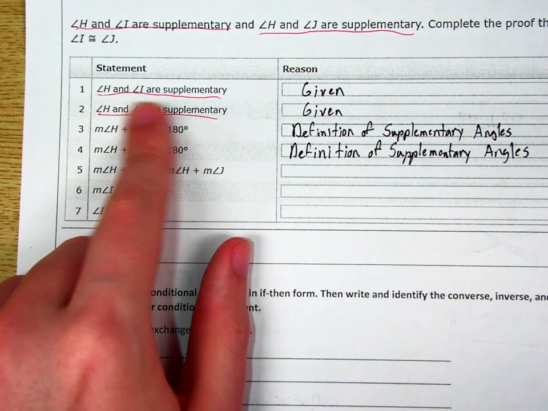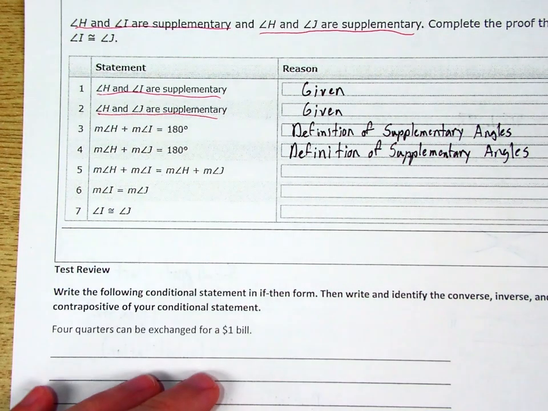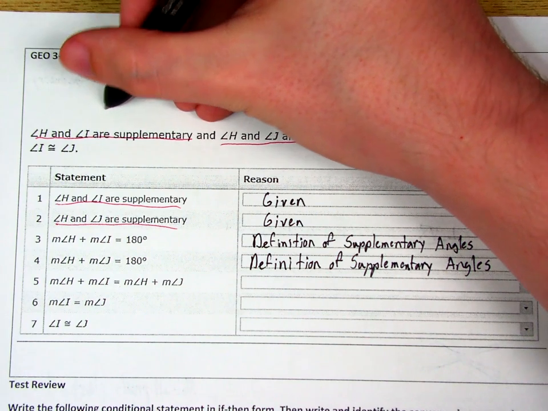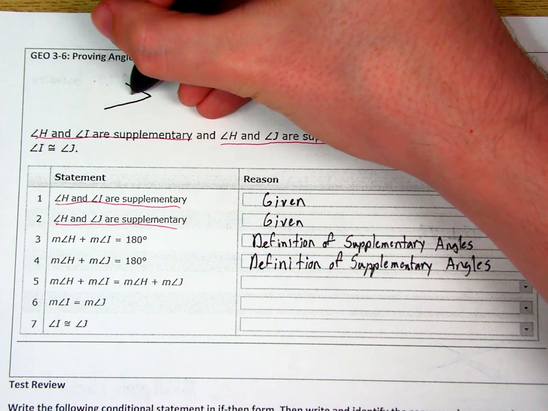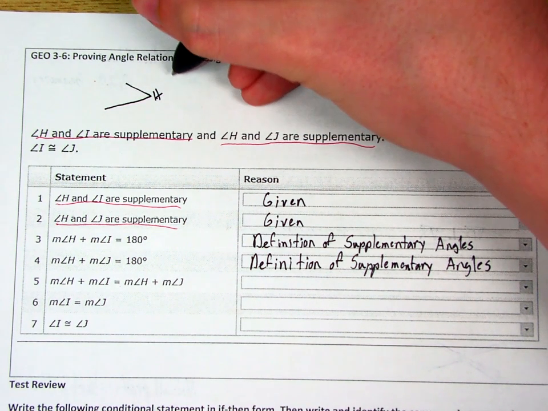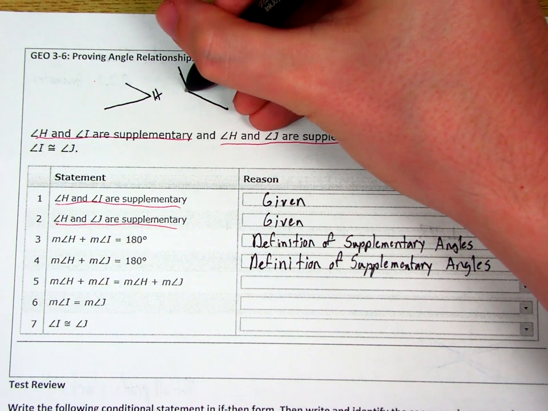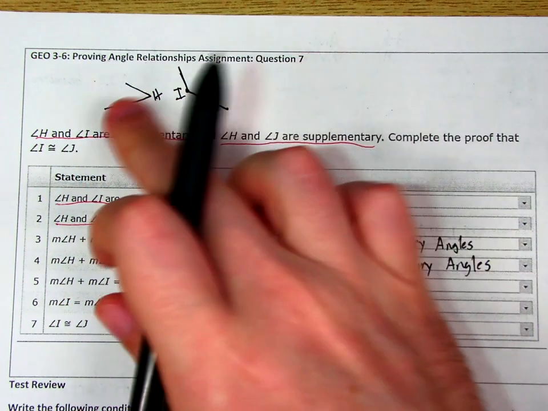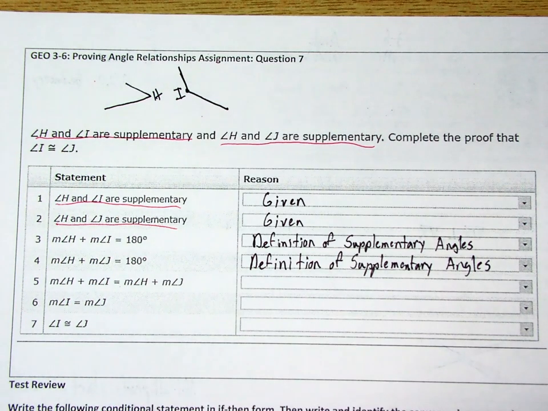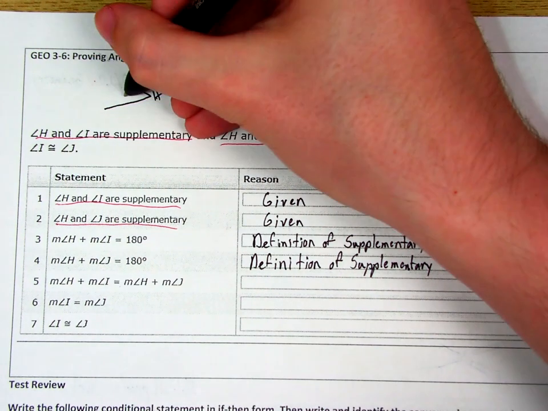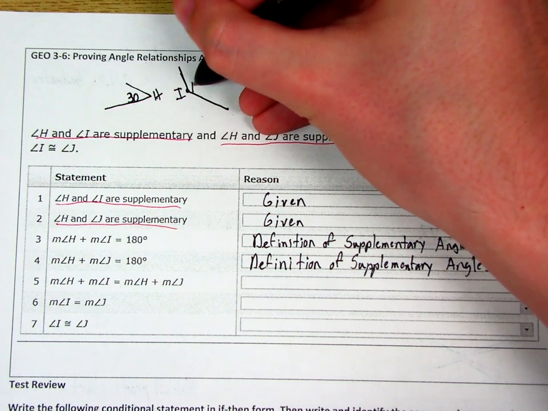Here, I'm told H and I are supplementary, but I'm not seeing any picture that they're making a straight line. I could have an angle H right here and an angle I physically separate. These two aren't physically making a straight line, but they could still be supplementary depending on their values, say 30 and 150.